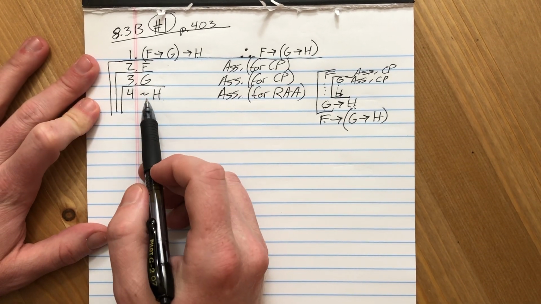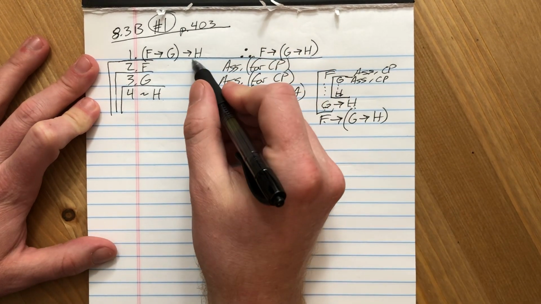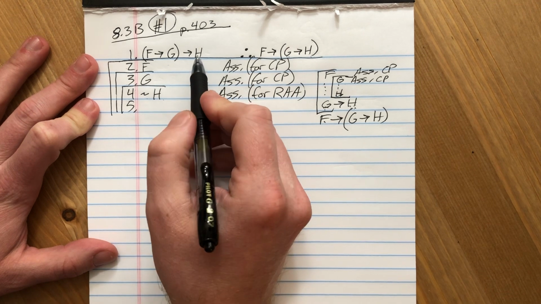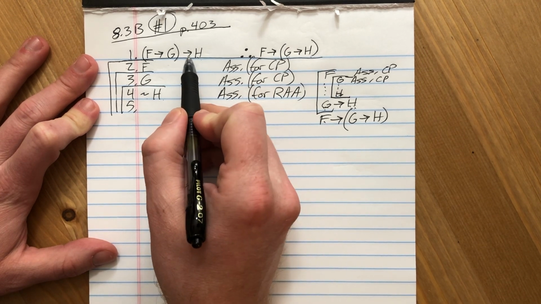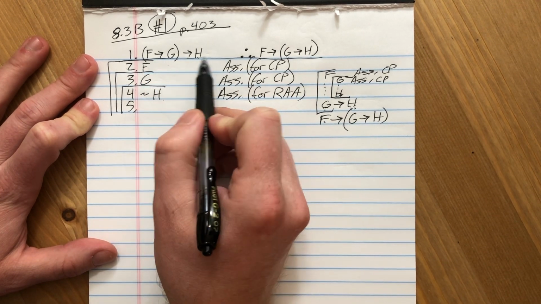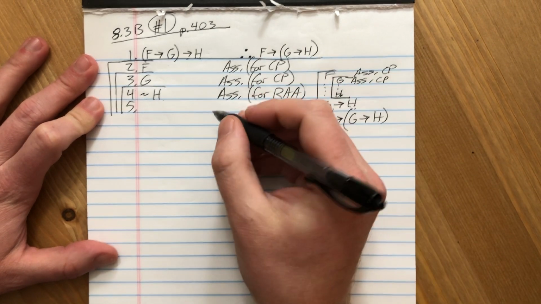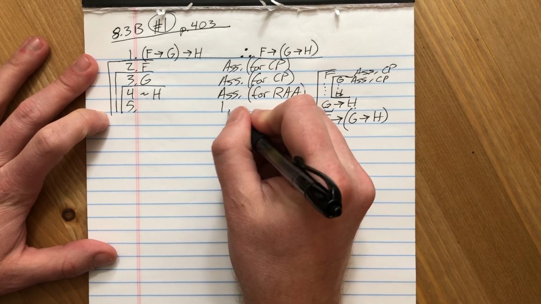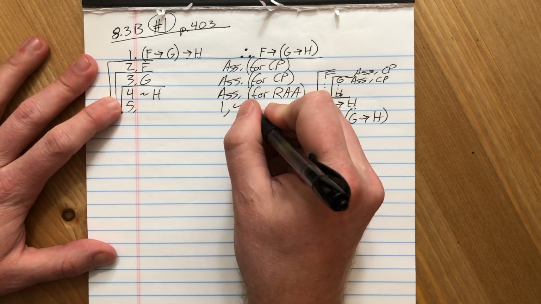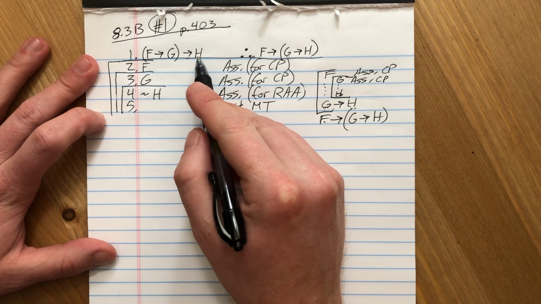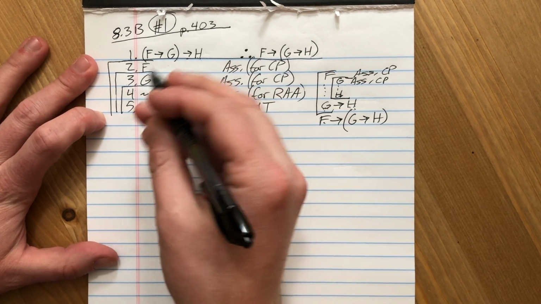Can we do that? Well, now we have something nice to work with. We have not H, which is the denial of the right side of this conditional. That's the main connector. So when you deny that, we're going to get, from 1 and 4, modus tollens, and that'll result in the negation of the left side.